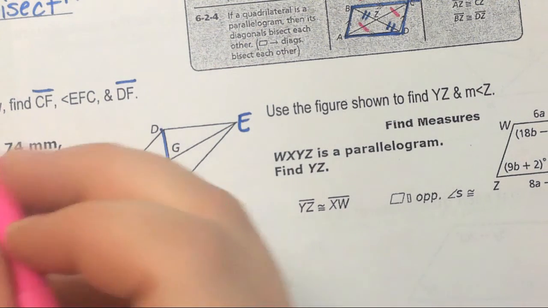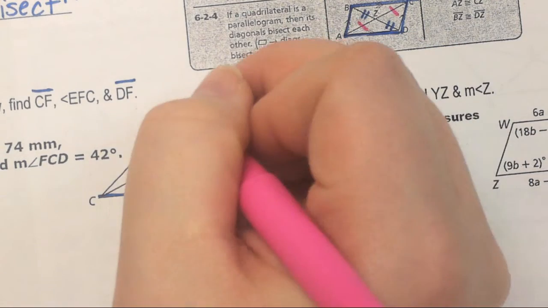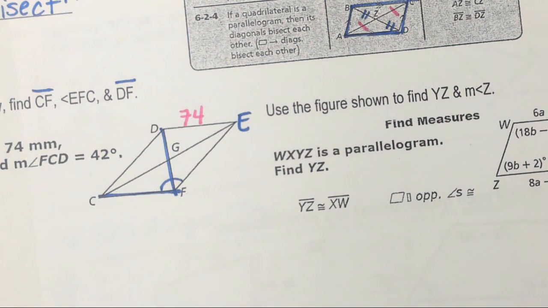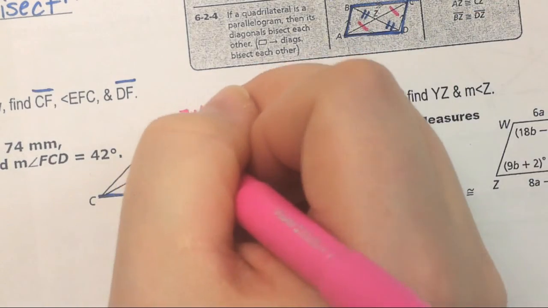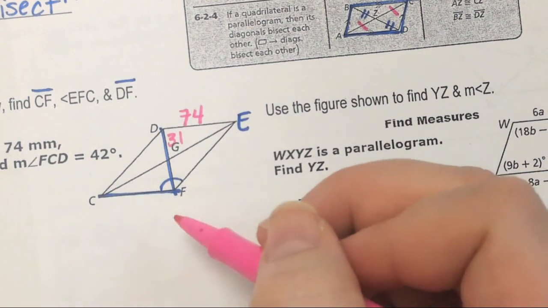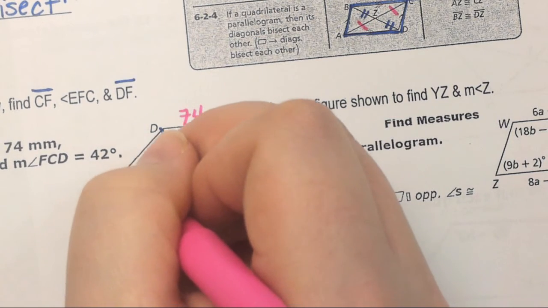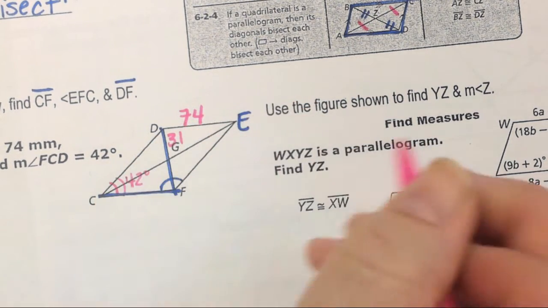They tell you in parallelogram CDF, DE is 74 millimeters. DG is 31, and FCD is 42 degrees.